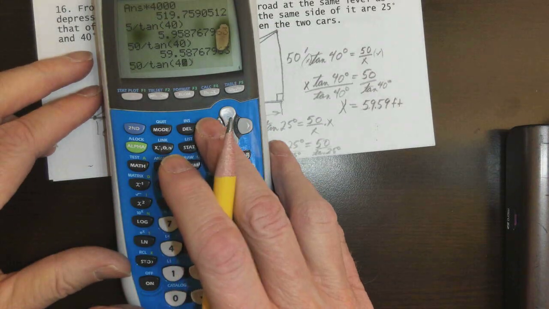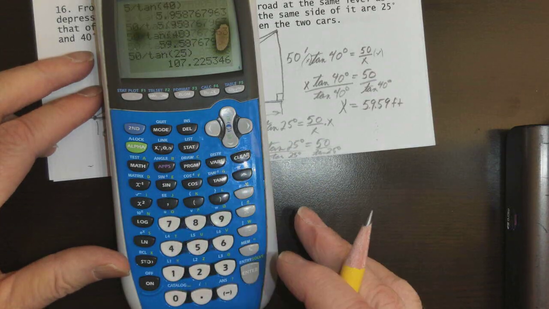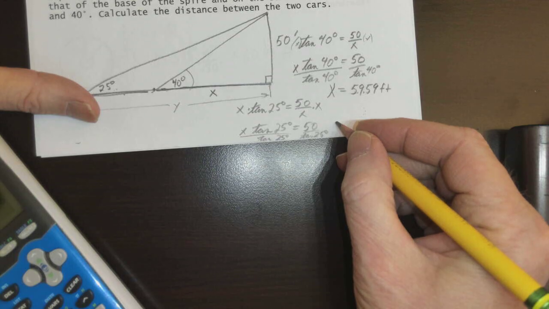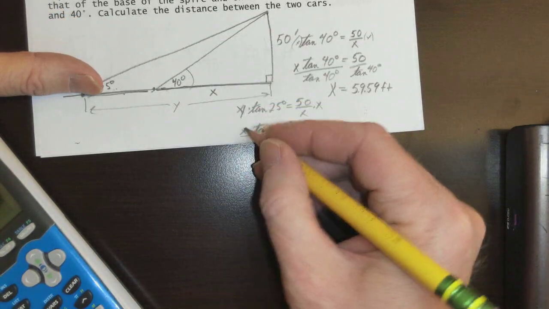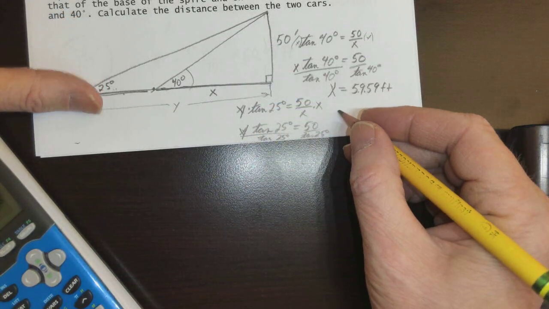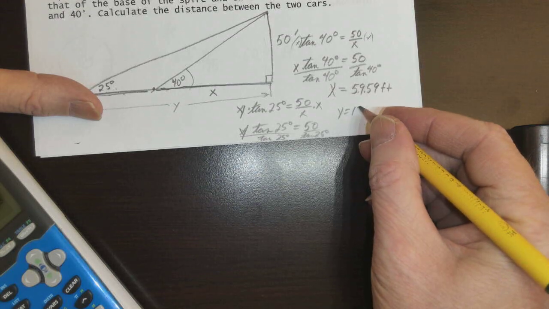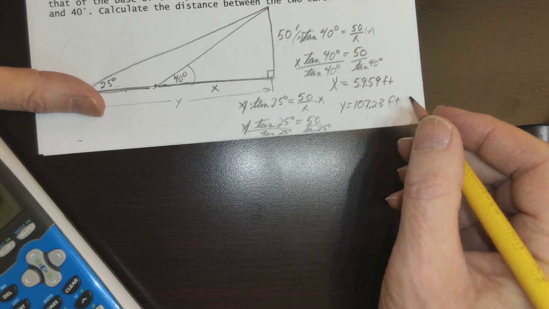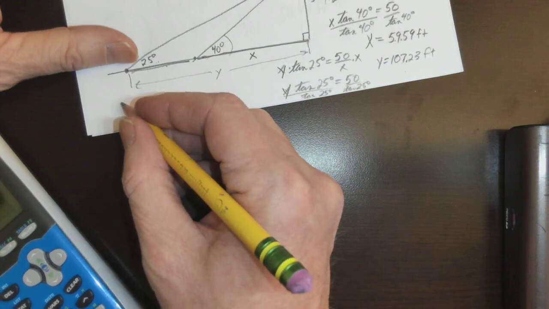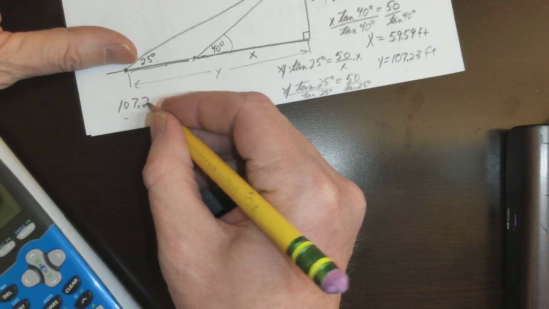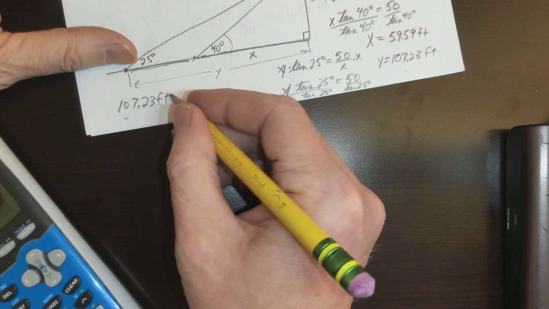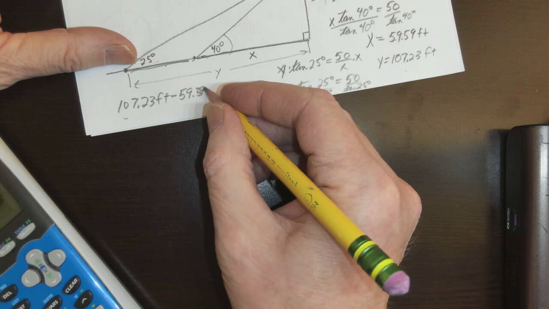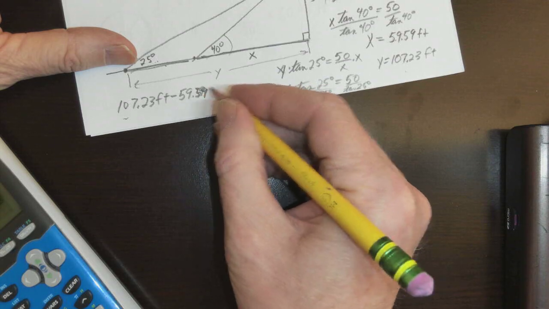I'll just change the 40 here to 25. I get 107.22. Oh, these are y's. Get my variable. So y is 107.23 feet. And then I'm going to take the 107.23 feet minus 59.59 feet.